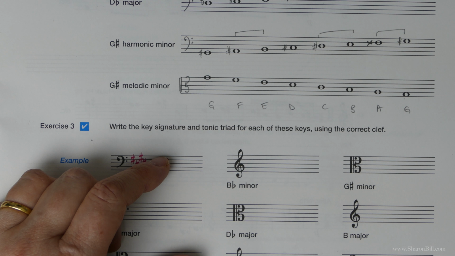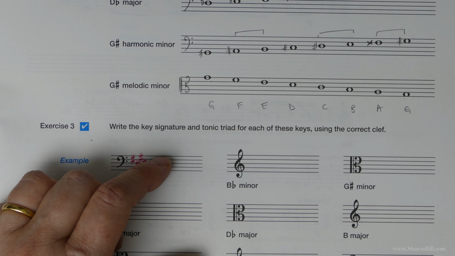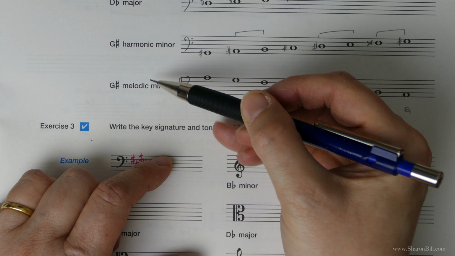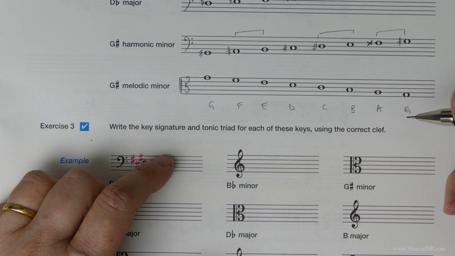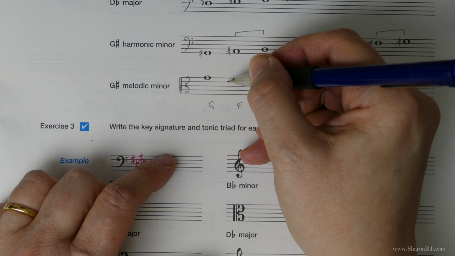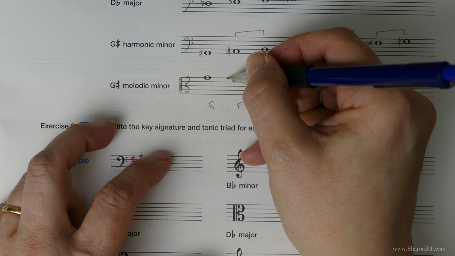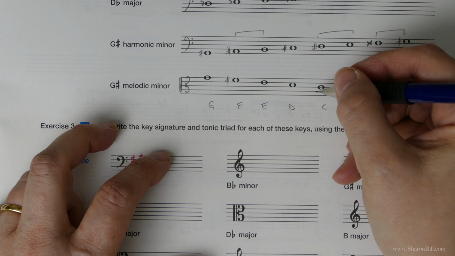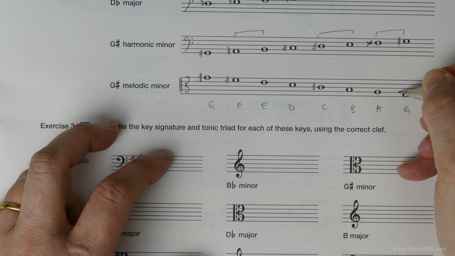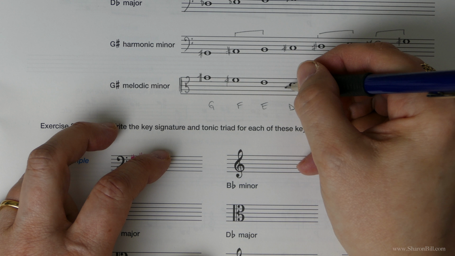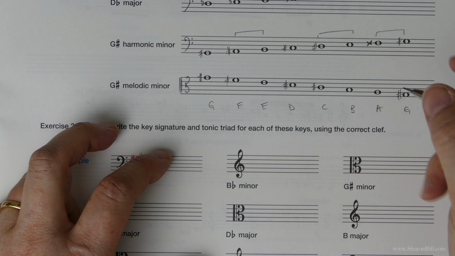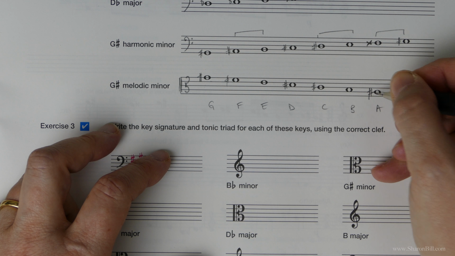So there we go. Now G sharp minor, of course, we know is related to B major, which has a key signature of 5 sharps. So let's pop those in for now, and then we'll think about the next steps afterwards. So we want F, C, G sharp occurs twice, that's the key note, D and A. There we go.